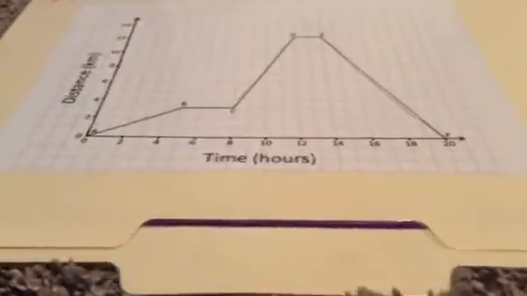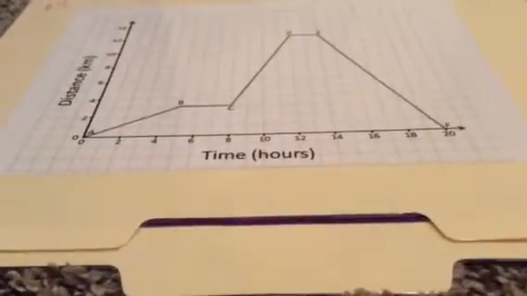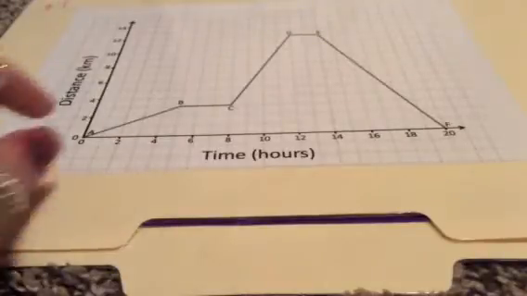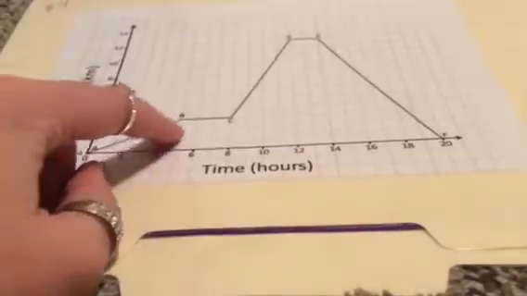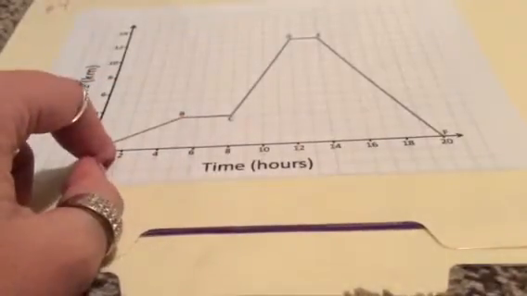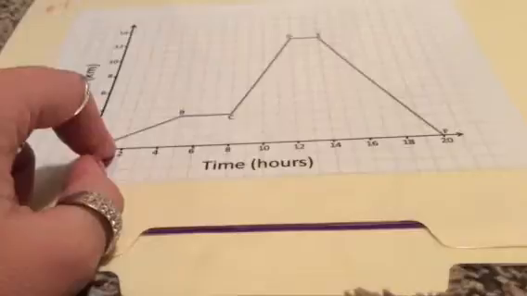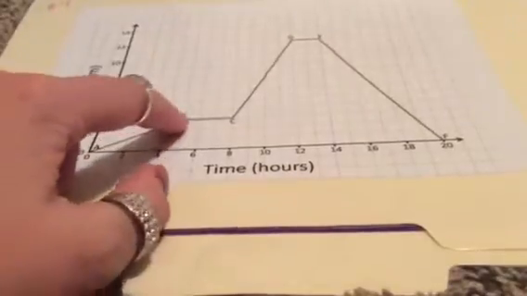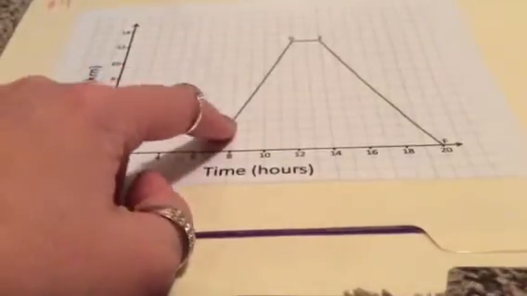All right, the next one that we have, so graph 4. This one says the Smiths go on a road trip. They drove 3 kilometers in 5 hours, okay? So here they are, they drive 3 kilometers and that takes 5 hours, so that part checks out. They stop at a park for 3 hours, okay? So if here's 3 hours, they're not moving, so that checks out.